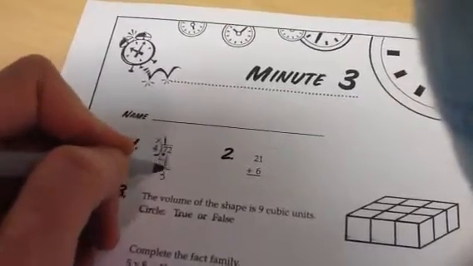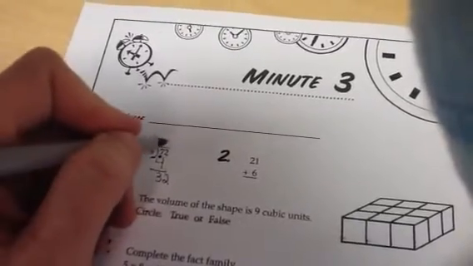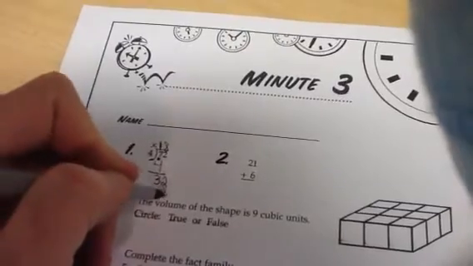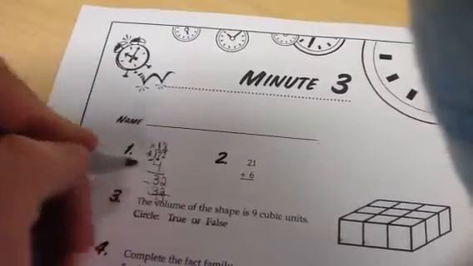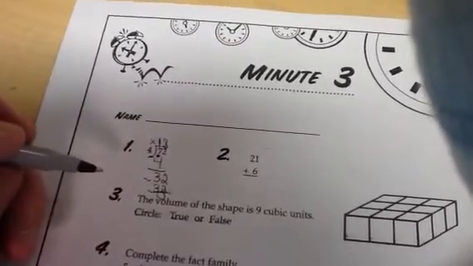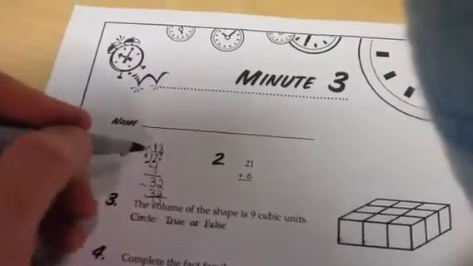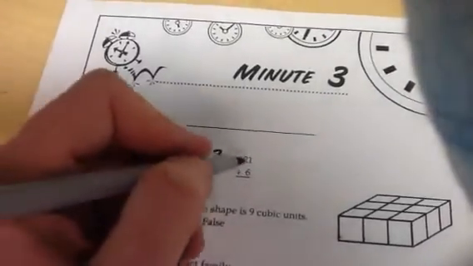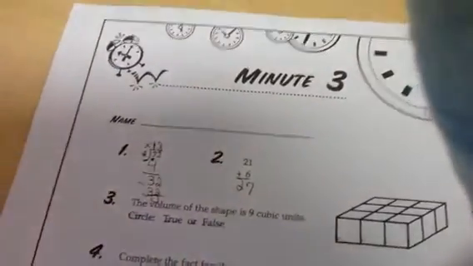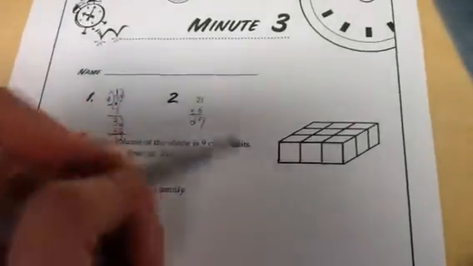Then I bring down my 2. 4 times what is 32? Well, I know 8 times 4 is 32, and 32 minus 32 is 0, so there's no remainder left over. So 18 times 4 is 72. 21 plus 6 plus 1 is 7, and that's a 2. The volume of this shape is 9 cubic units.